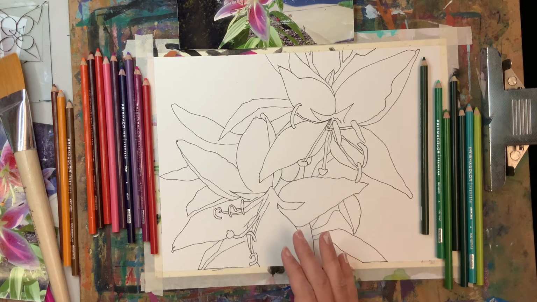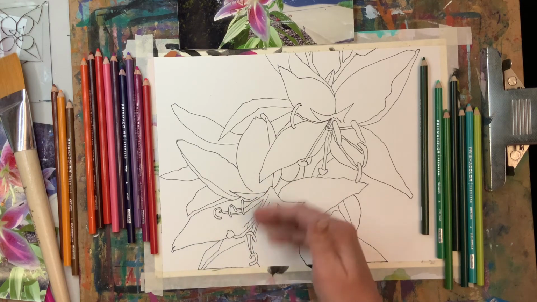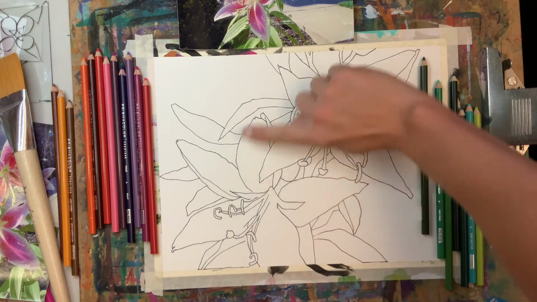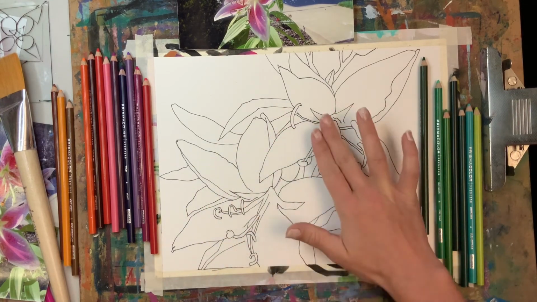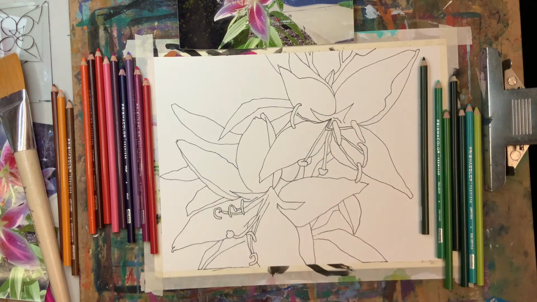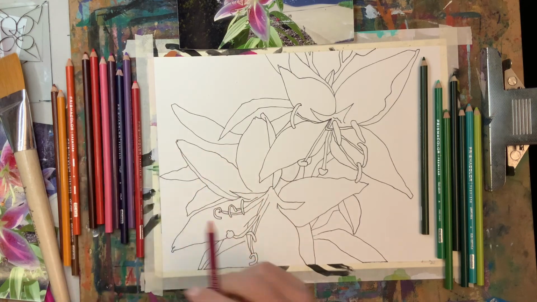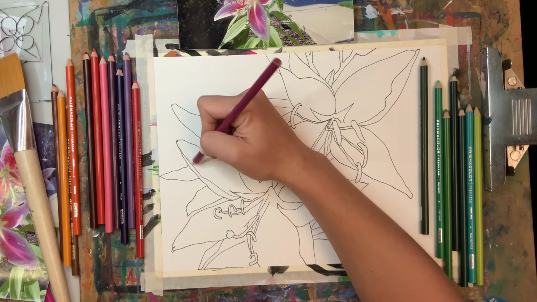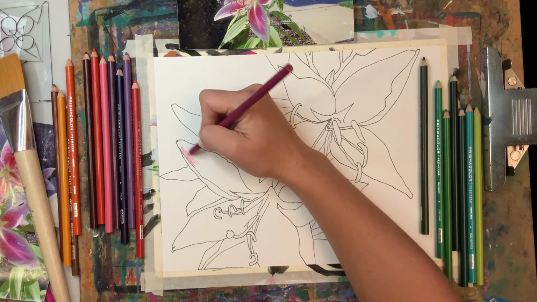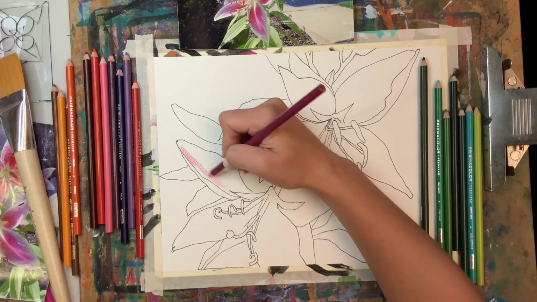Alright, so as I color, I'm going to go along the edges or the contour, and that's the direction that I'm going to color. I'm not going to color straight up and down or side to side. I'm going to try and follow the curves of these flowers. So to begin with, I'm going to go really light, and I'm going to start filling in some of that base color, paying attention to where the highlights are.